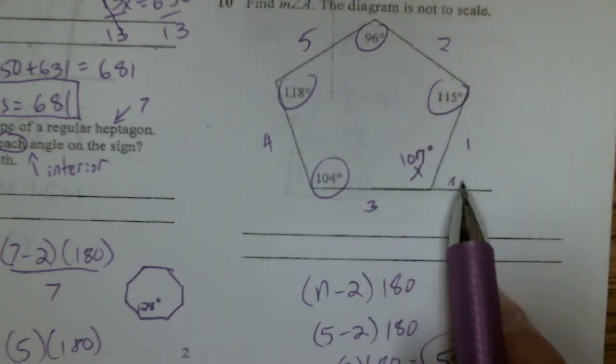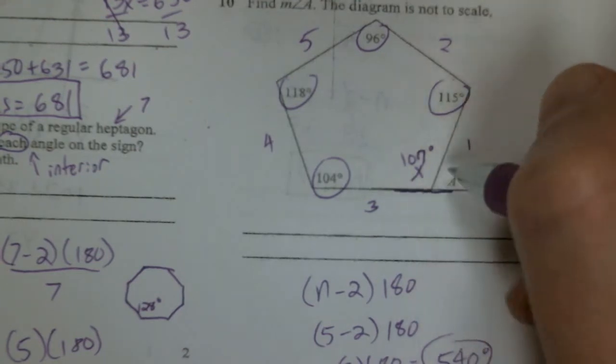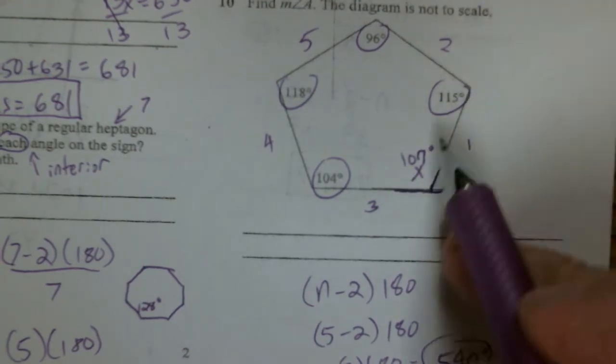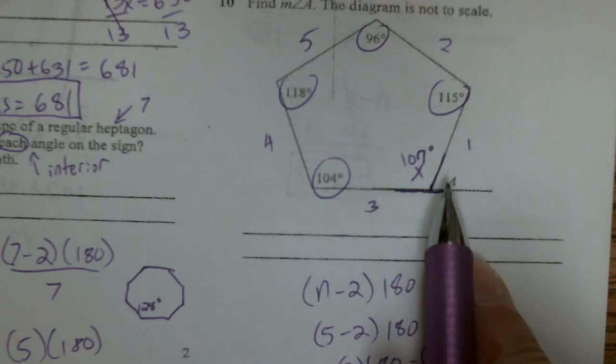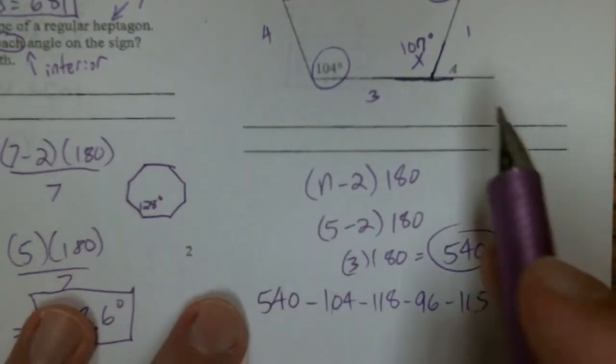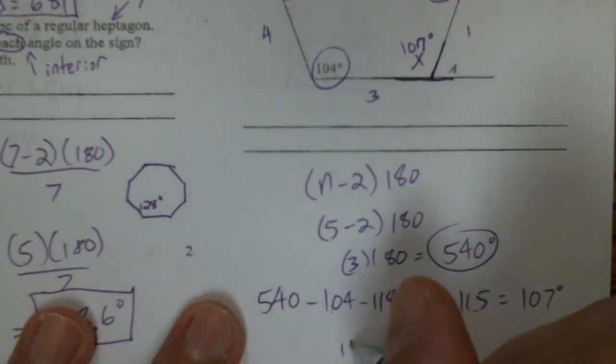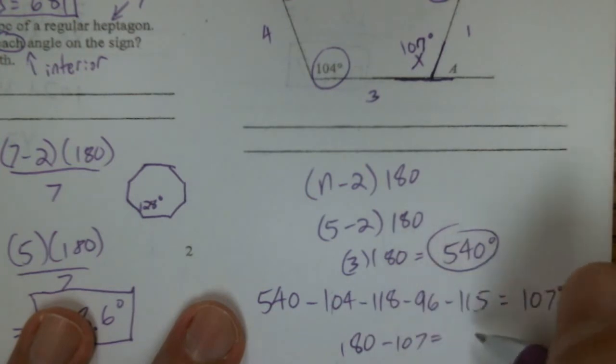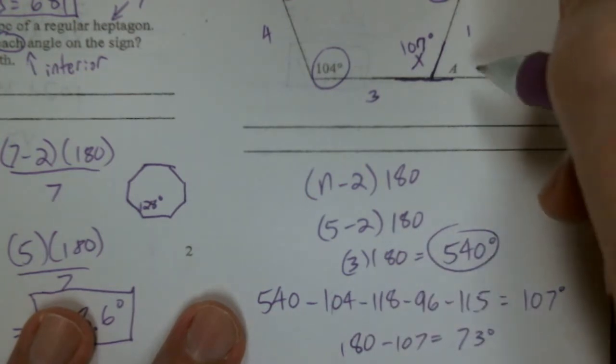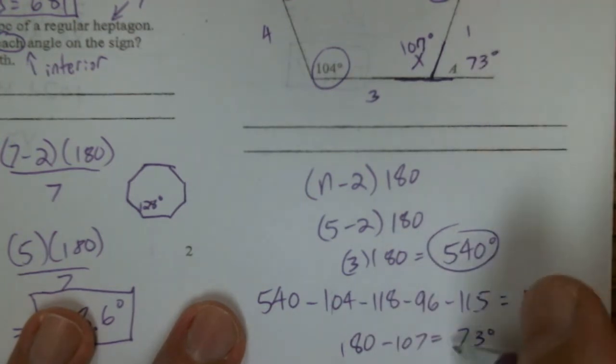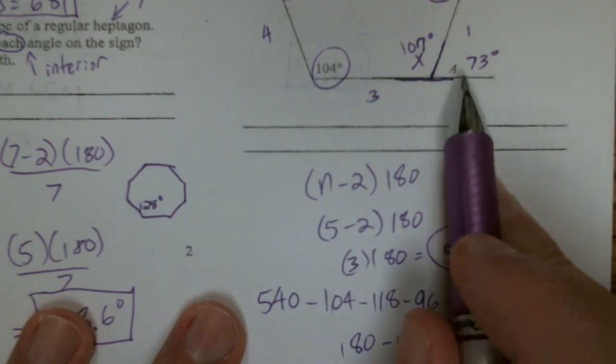They're asking for this outside angle, and remember, just like the one that was on the quiz, these two angles are supplementary. They form a straight line. They form a linear pair, straight line. So they have to add up to 180. So just do 180 minus the 107, and that gives me 73 degrees for the measure of angle A on the outside.